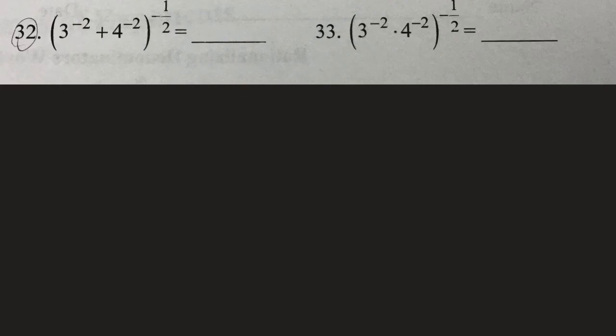All right, so let's look at number 32. With this one, we have 2 values that have different bases. Well, we can't do the trick of getting a common base with these, but since they are numbers, we can go ahead and combine them.